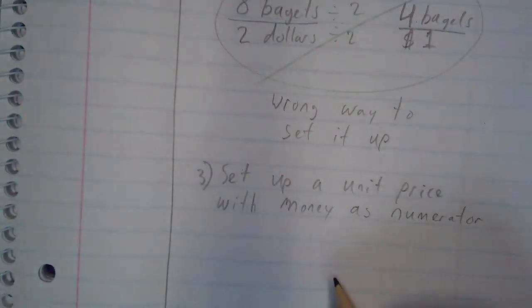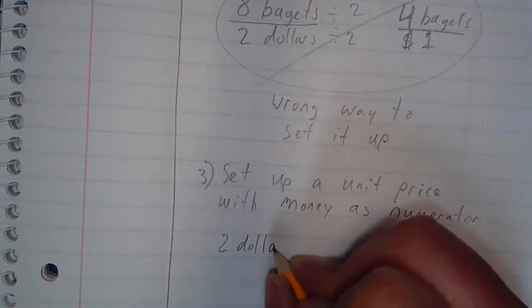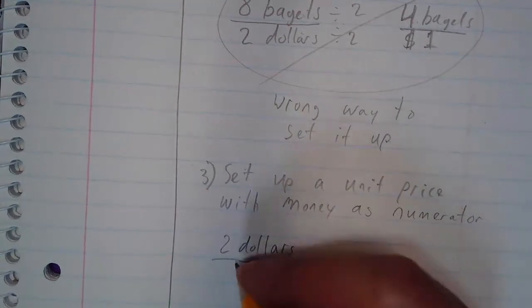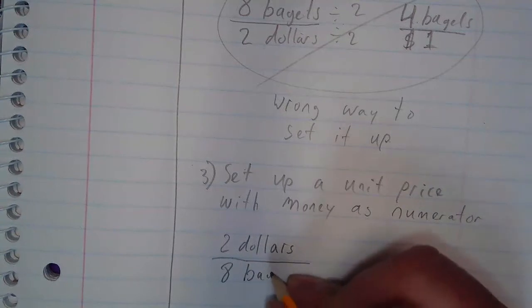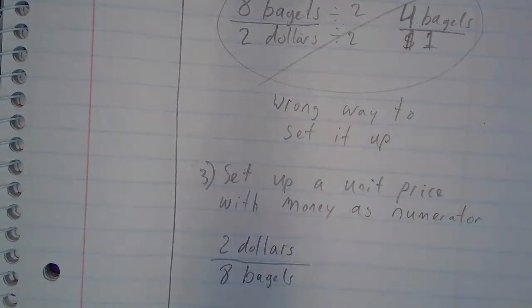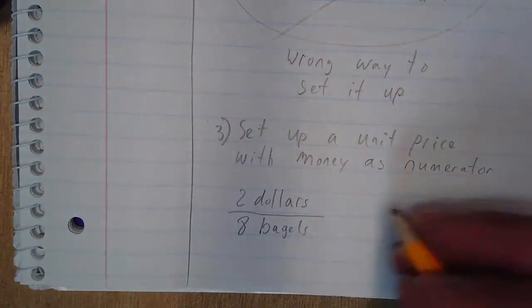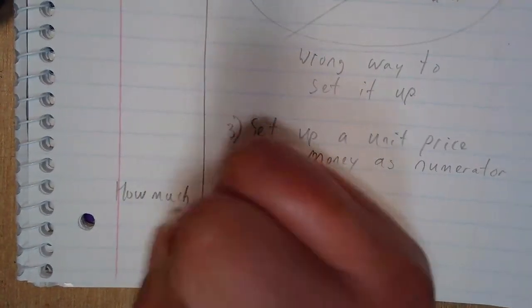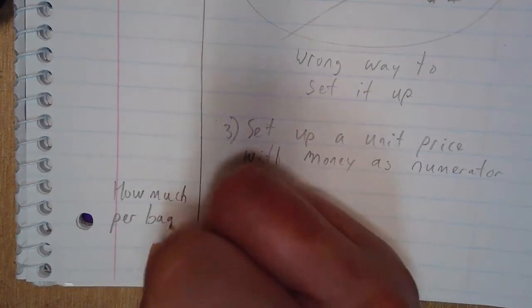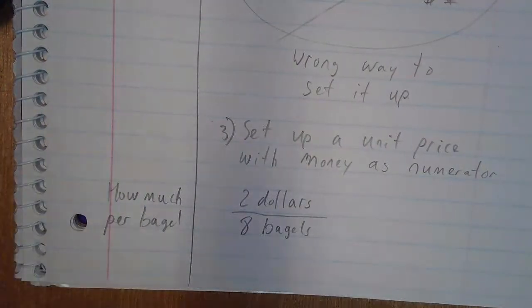Let's try that problem again. $2 for 8 bagels. Right? How much for one bagel? Let me put this question on the side. How much? This might help you a little bit per bagel. Again, there's that per. Per.